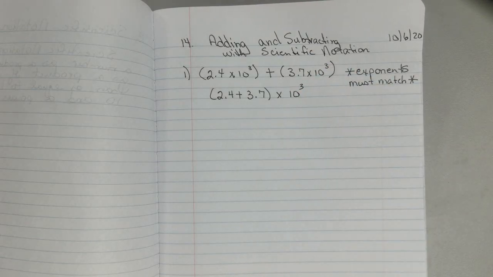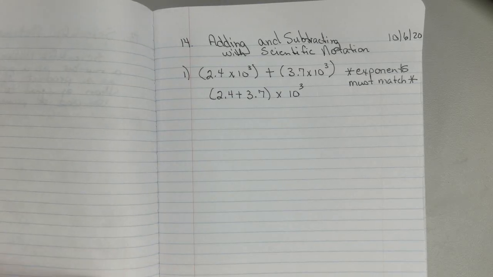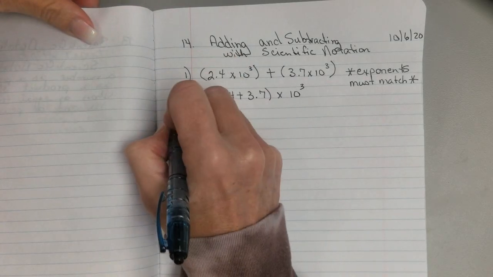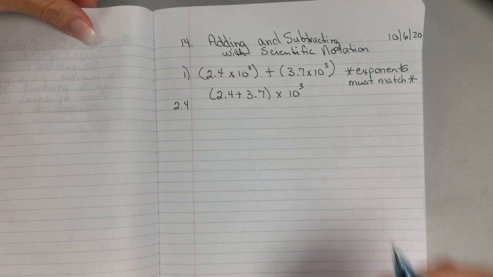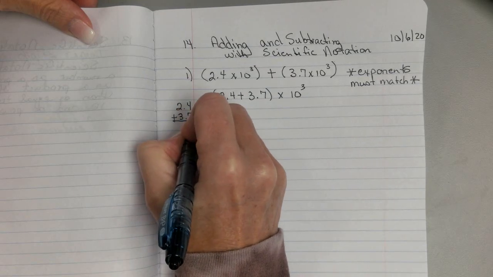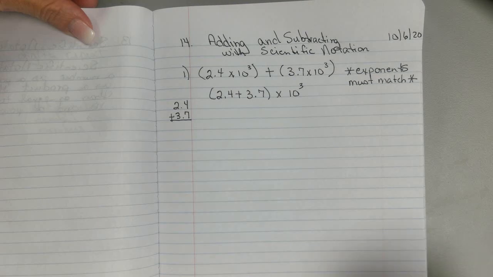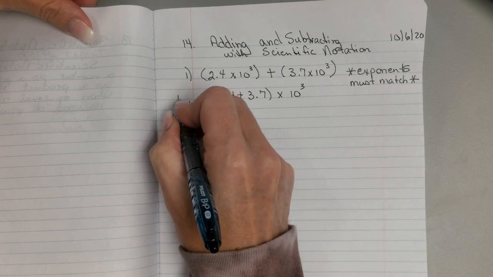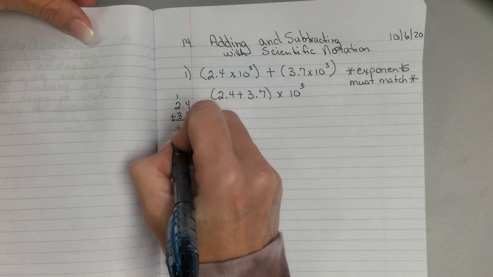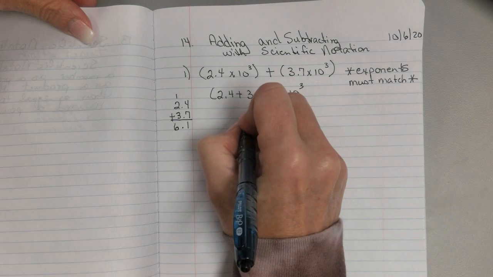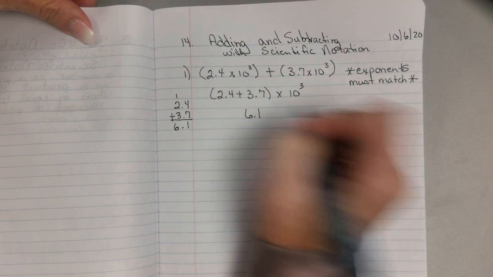Okay, I won't have to worry about that. I'm just keeping that for my answer. All right, and then all I've got to do is add my two decimal numbers. Now remember, when we're adding with decimals, we line up the decimals. So I've got 2 4/10 plus 3 7/10. Line up your decimals. Now you do have to be neat about this. 4 plus 7 is 11. Carry the 1. 2 plus 3 is 5. Plus 1 more is 6. So my answer would be 6 1/10.